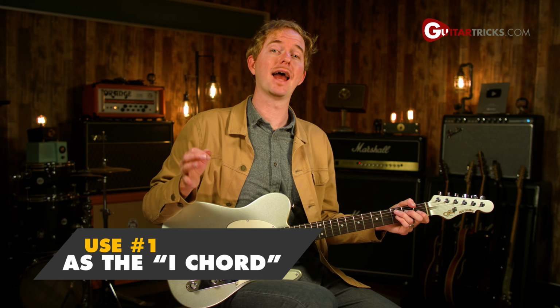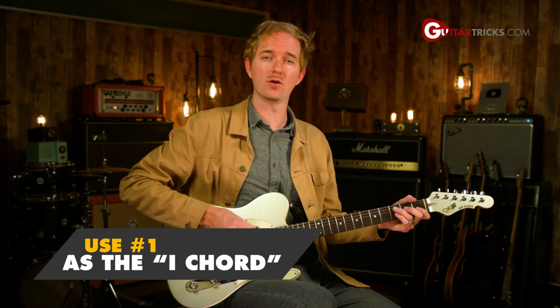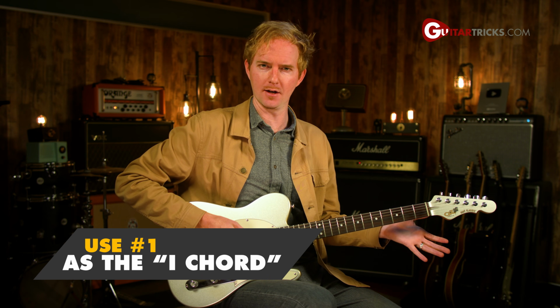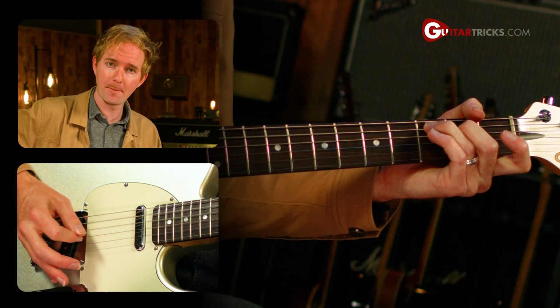Okay, let's look at an idea of a C augmented chord. And this is gonna happen over the 1 chord. So we're in the key of C here. Here's what it's gonna sound like.